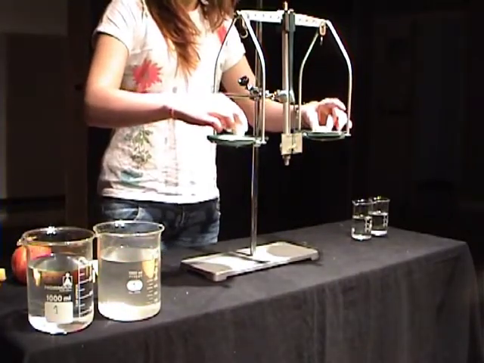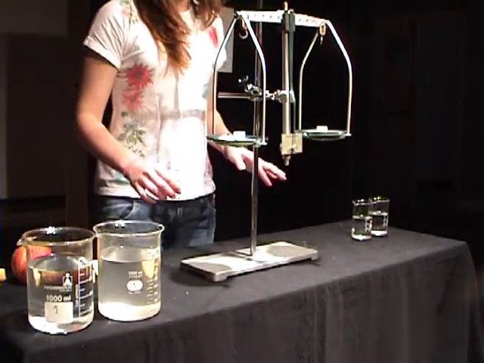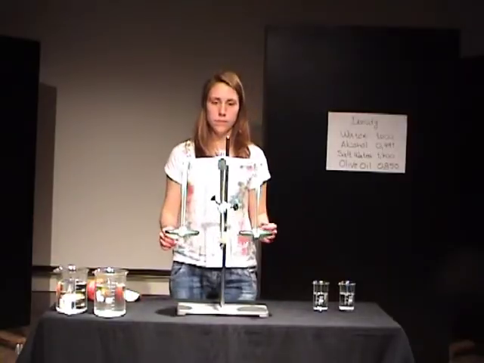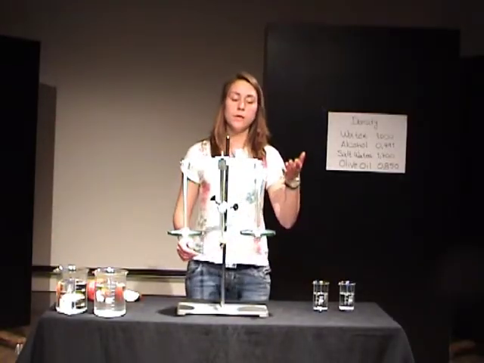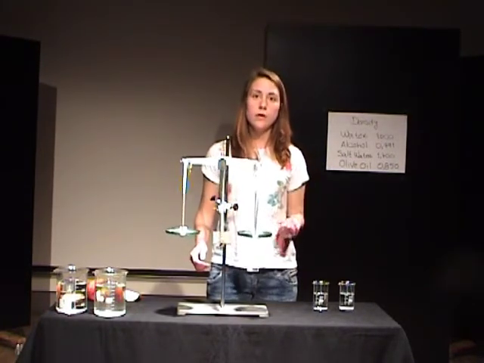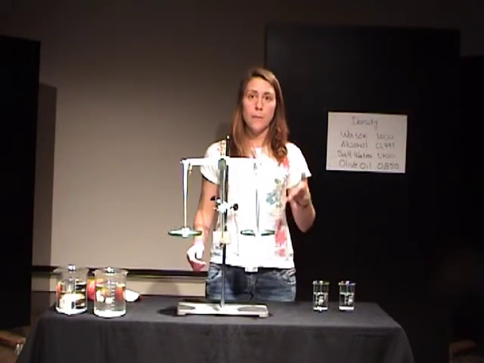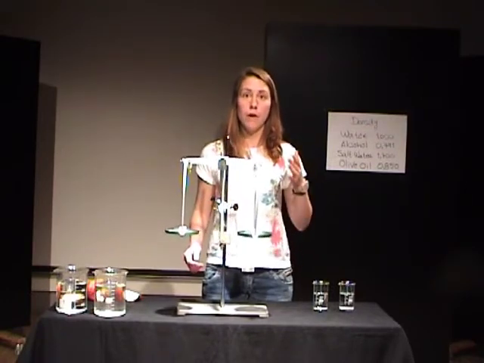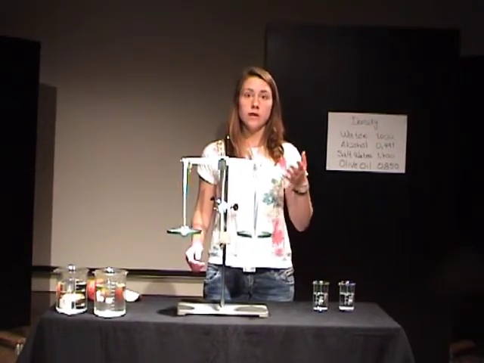Let's weigh them. The potato weighs more. The concept that involves mass and volume of an object is density.